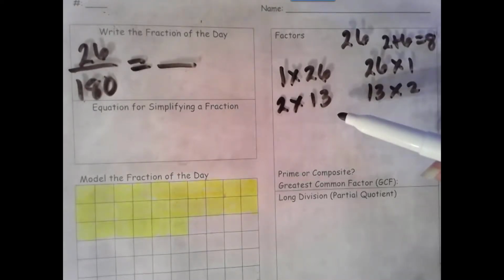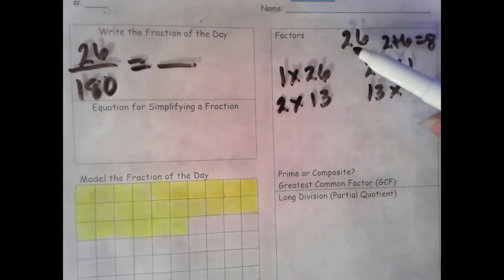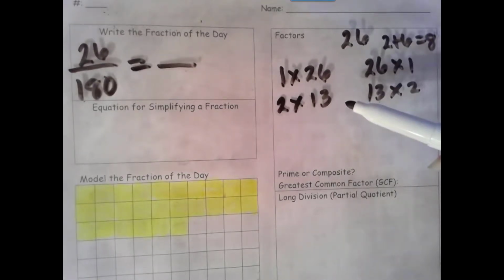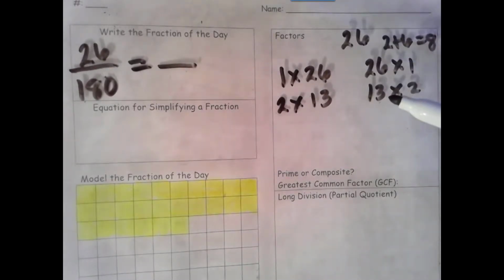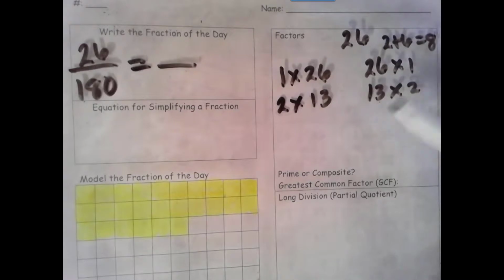We try 7, 7, 14, 21, 28. 26 is not in that list, so 7 is not a factor. We try 8, 8, 16, 24, 32. 26 is not in that list, so 8 is not a factor. We try 9. The rule for 9 is the same as the rule for 3. We add the digits together. We get 8. 8 is not a multiple of 9, so 9 is not a factor. We try 10. The rule for 10 is that it ends in a 0. It ends in a 6, so 10 is not a factor.